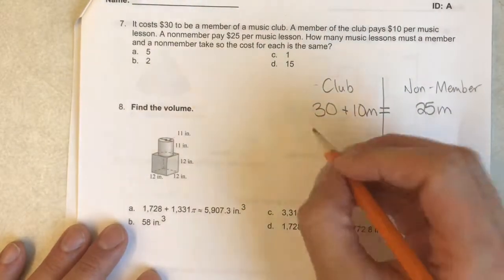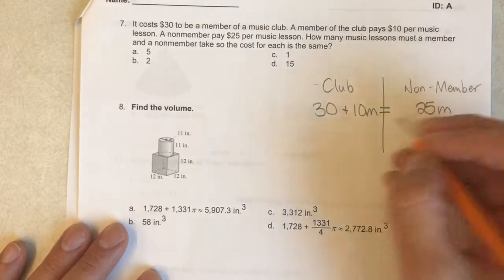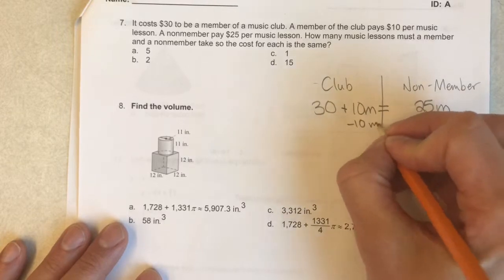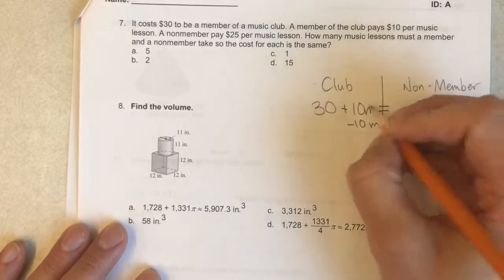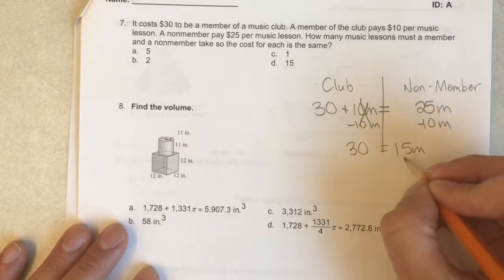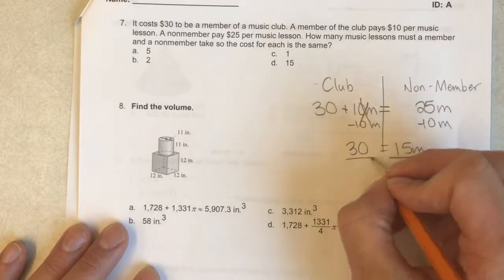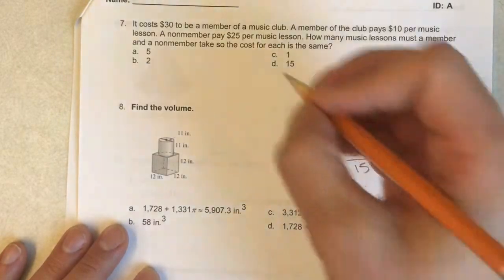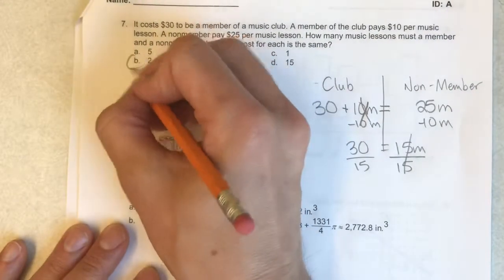Set them equal to each other. So I have 30 plus 10m on the left, 25m on the right. Why don't I subtract 10m from both sides? Minus 10m, minus 10m. 30 equals 15m. Divide both sides by 15. 2 lessons.